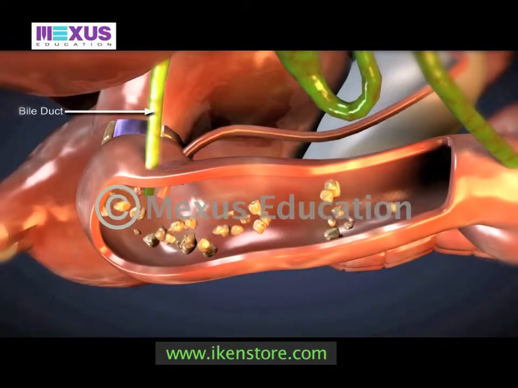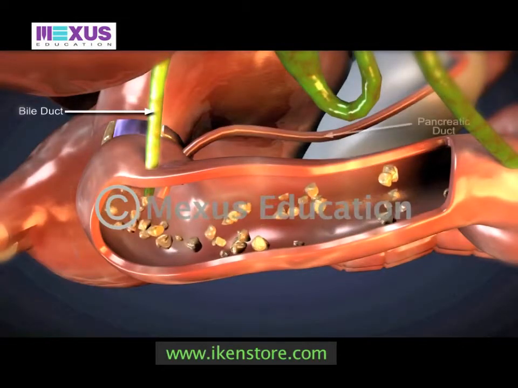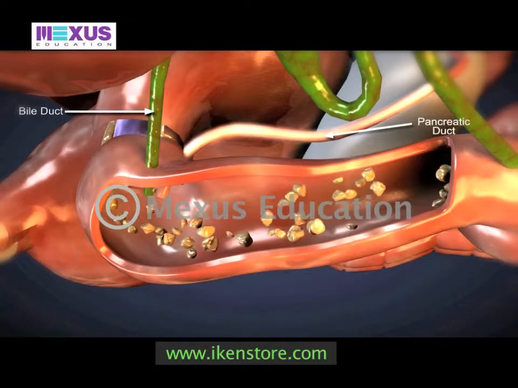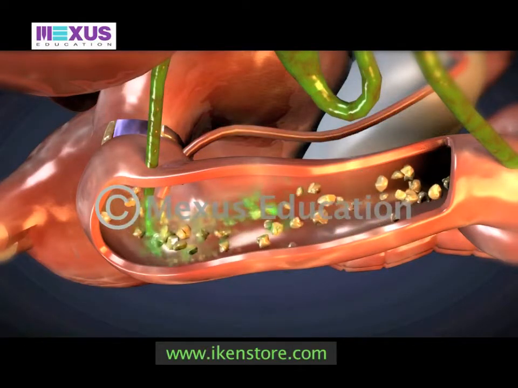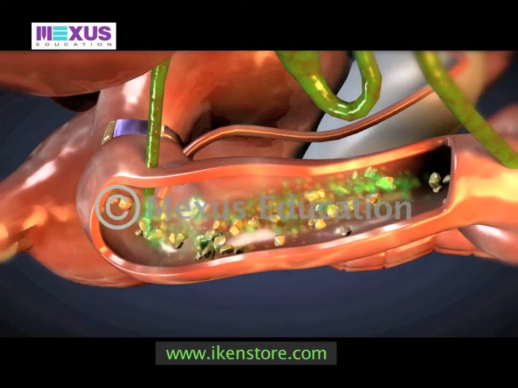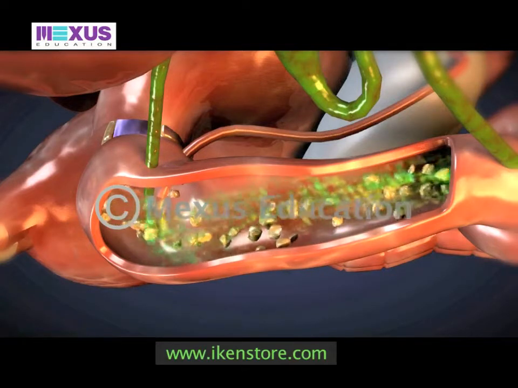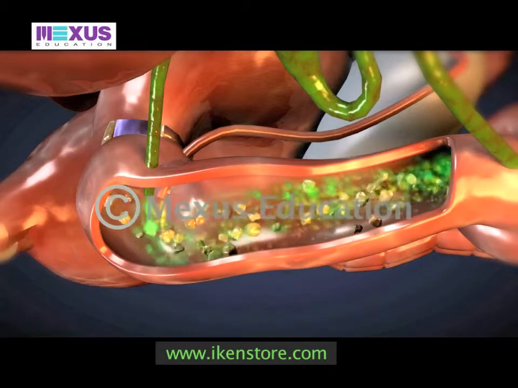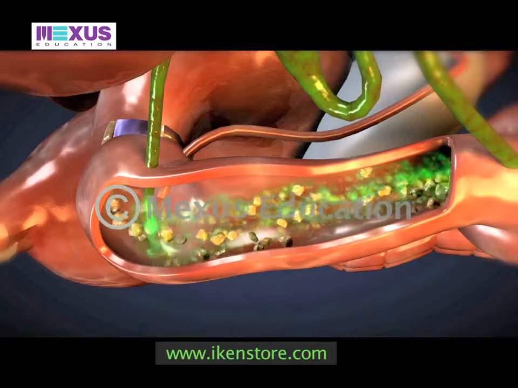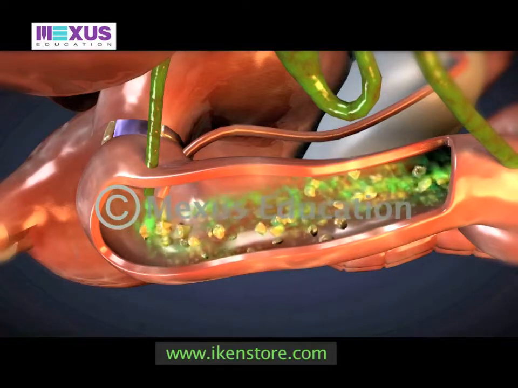The bile duct from the liver and gallbladder and the pancreatic duct from the pancreas release their secretions into the duodenum. The bile helps in breaking down fats and the pancreatic juice breaks down other food particles. This aids in the further digestion of food.